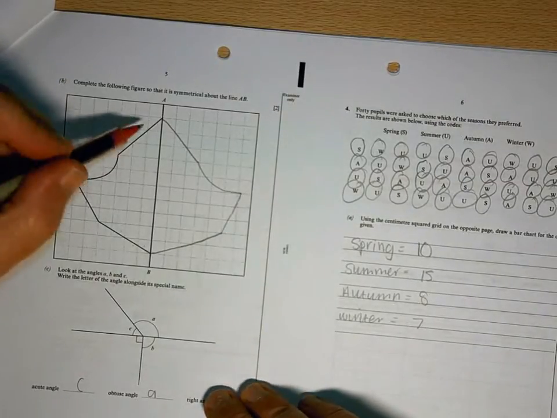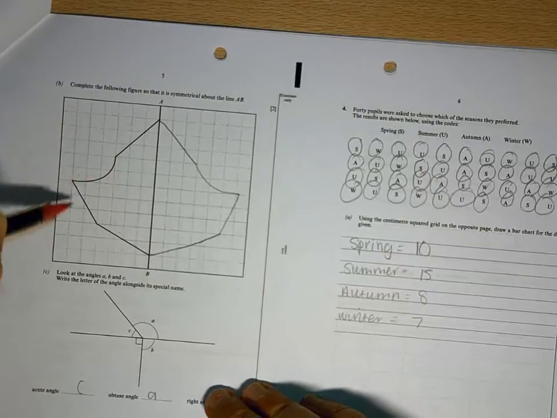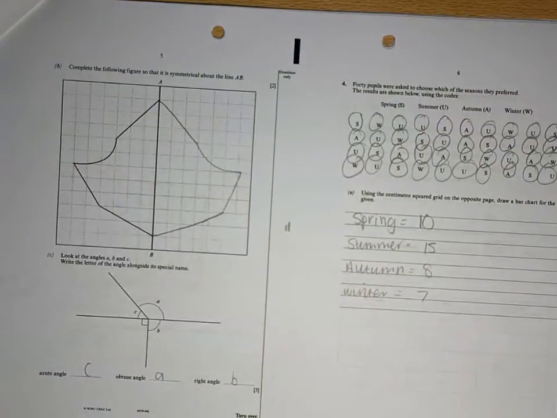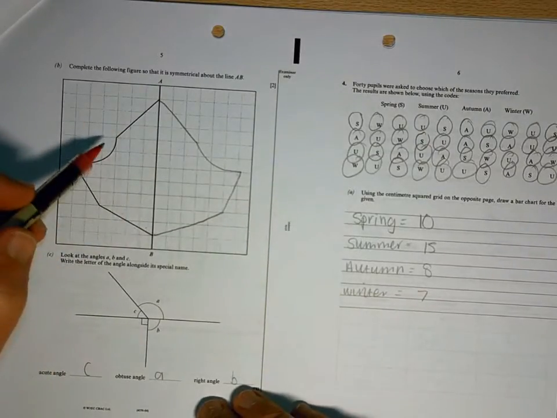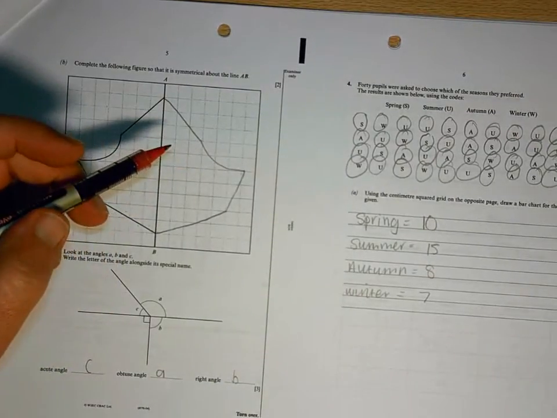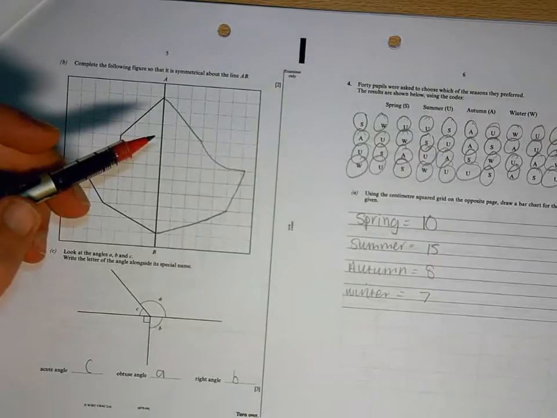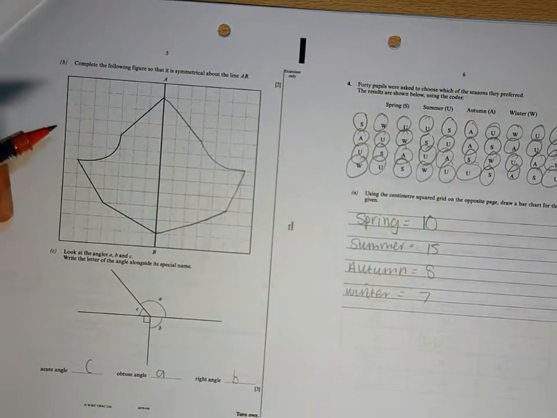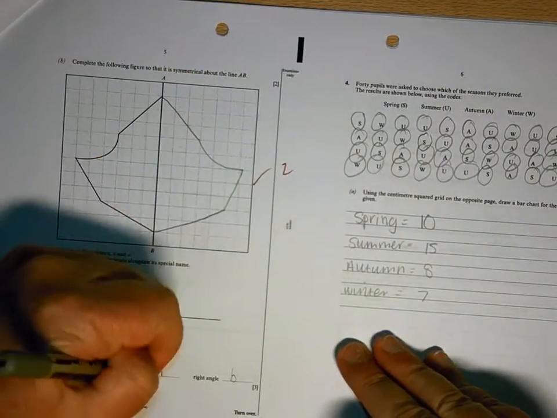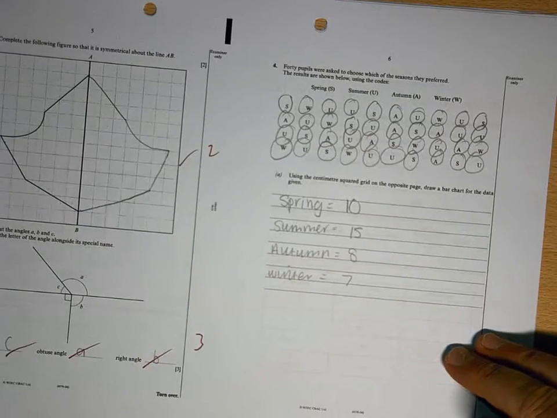Now that is a straight line. So is that, so is that. So you need to be using a ruler to complete that side of the shape. The only part there that you needed to draw freehand was the curved part. I'm just checking, yeah, that is okay, but make sure in future you use a ruler for that. That's correct, well done. That is correct too. Good.